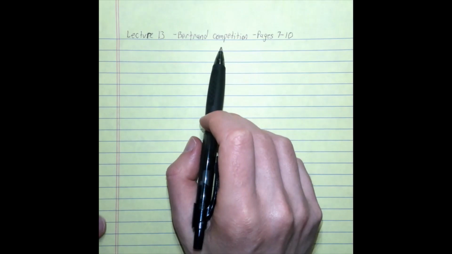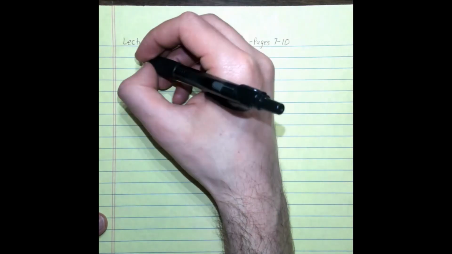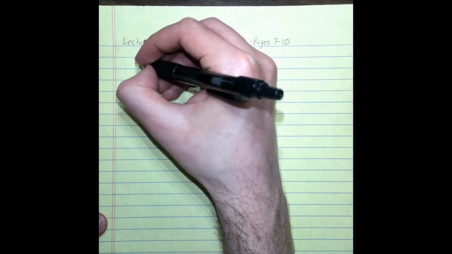All right, so now let's talk about Bertrand competition, which is lecture 13, pages 7 through 10. Bertrand started off by criticizing the assumption that firms compete on quantity. That might be true in some markets, but probably not in all. And so he was thinking about firms competing in price.